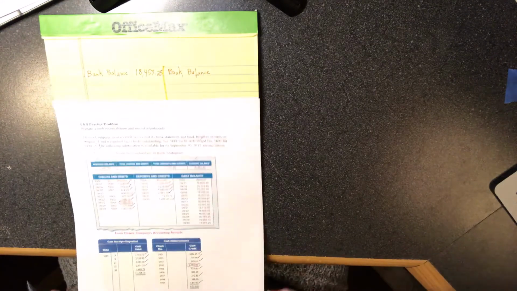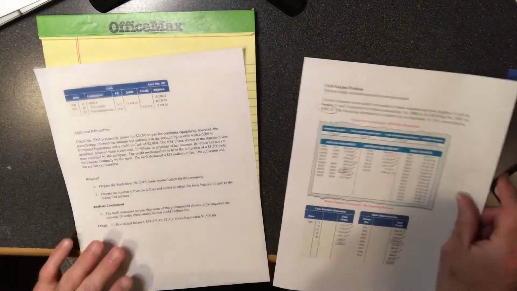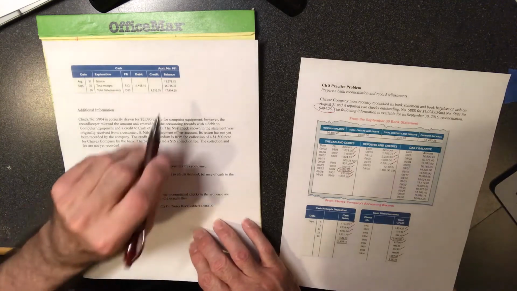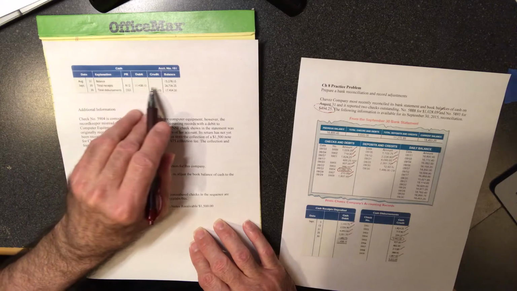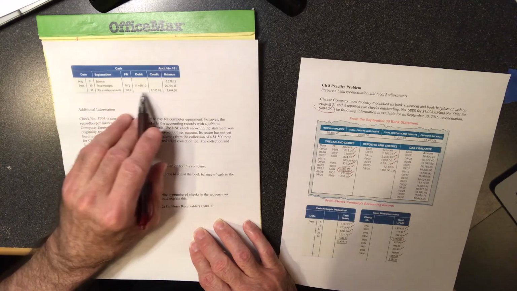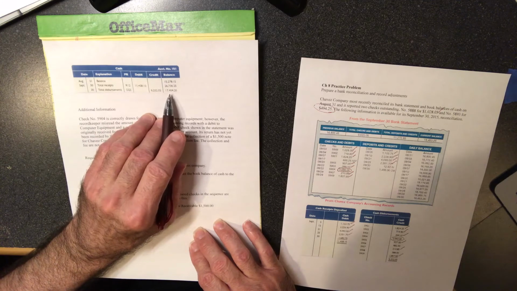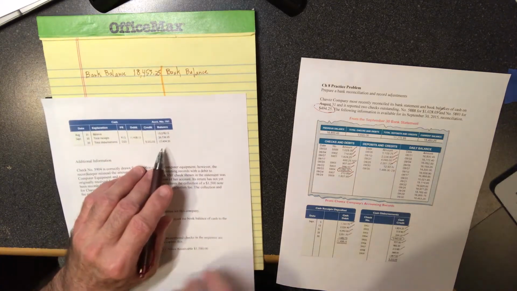Now in my book, all this is just transactions. I have to look a little further over here. These are the ending balances. This is the end of August. These were all the stuff that happened during September and total disbursements. And so my ending balance for the month ending September 30th, which we're looking at, is 17,404.20.